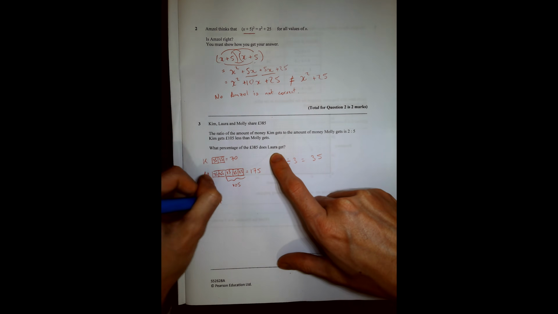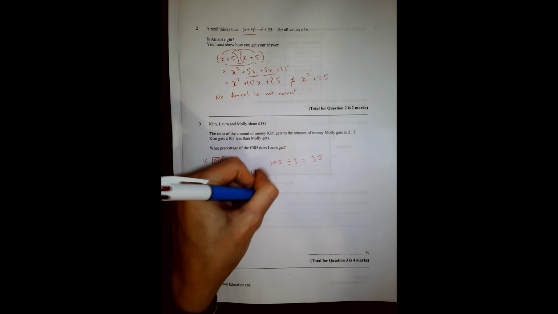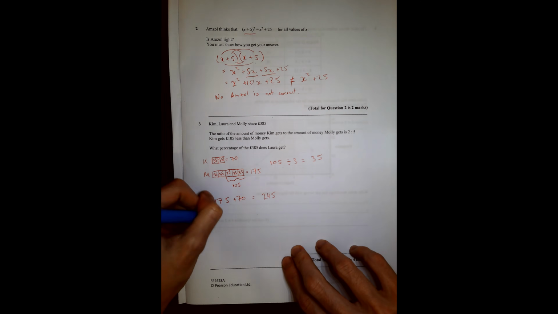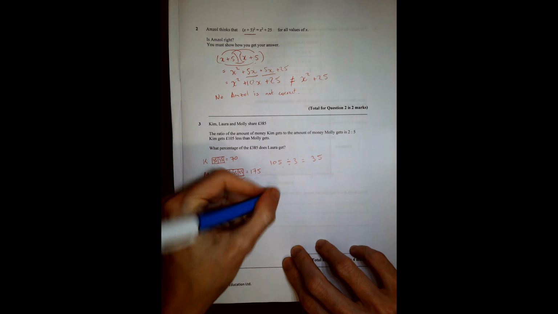Now, the rest of that, Laura must get. So if we do 175 add 70, that's 245. So Kim and Molly have got £245. If you then do 385 take away 245, so the total take away what Kim and Molly get, that will tell you what Laura gets, and that is going to be £140.